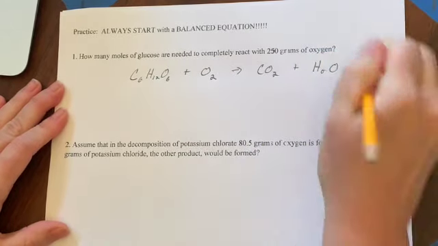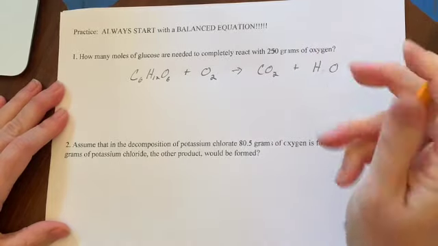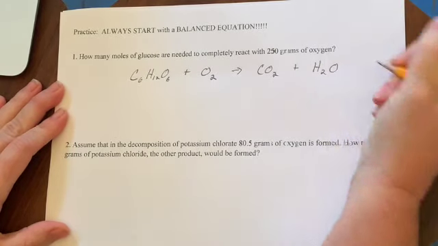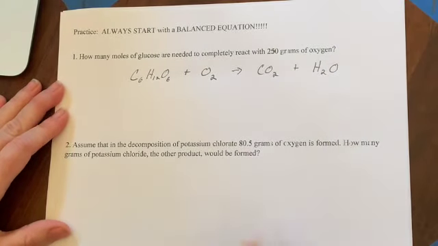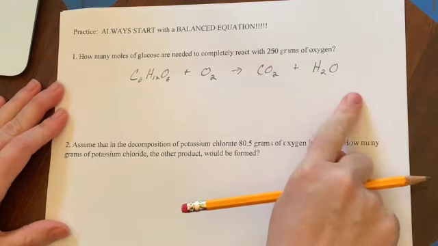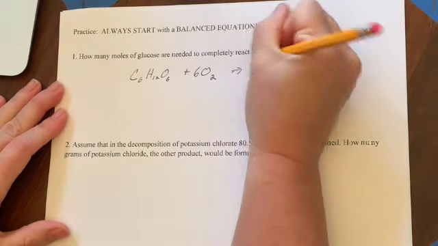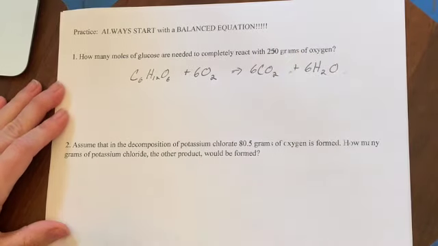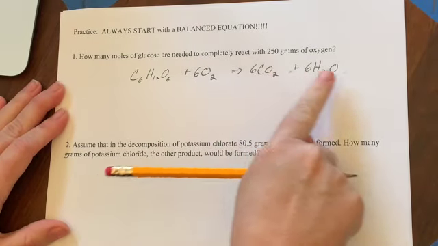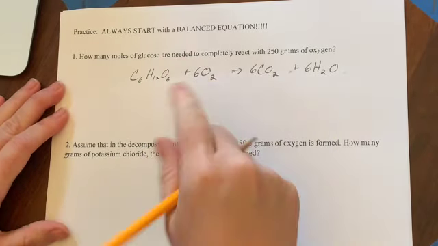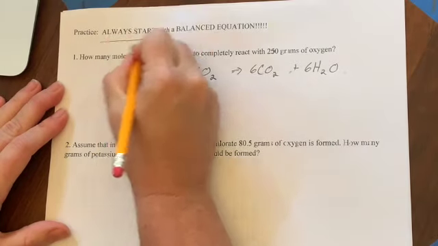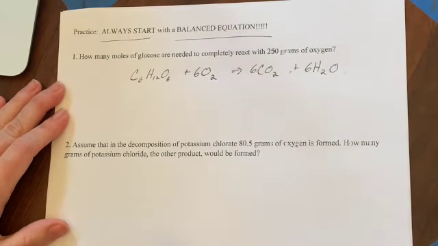Don't panic. Glucose would be the only large hydrocarbon I would expect you to know the name of because you dealt with it so much in biology. You're going to go through and balance this, and when you do, you're going to find that your coefficients are actually 1, 6, 6, and 6. So, again, always remember, always start with your balanced equation, and we have it there.